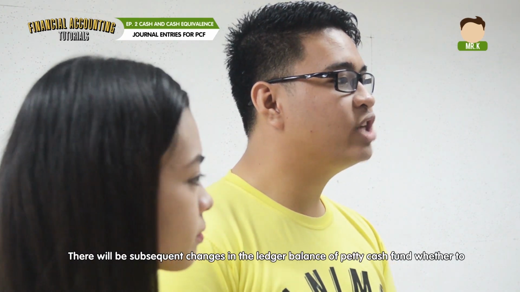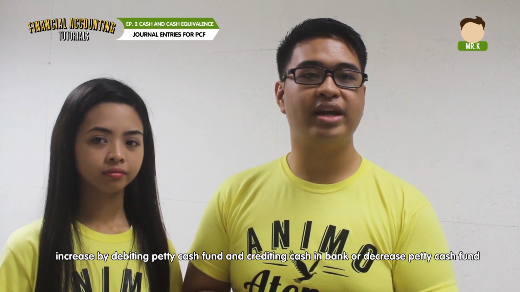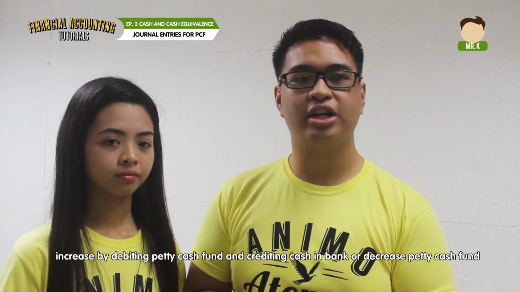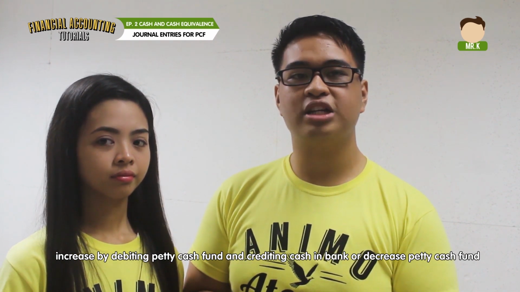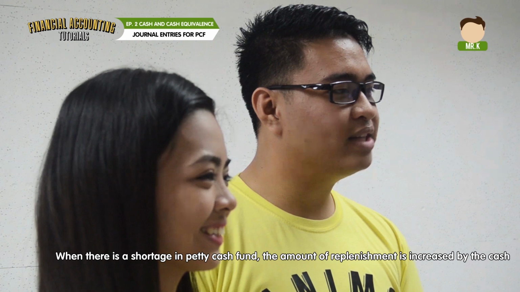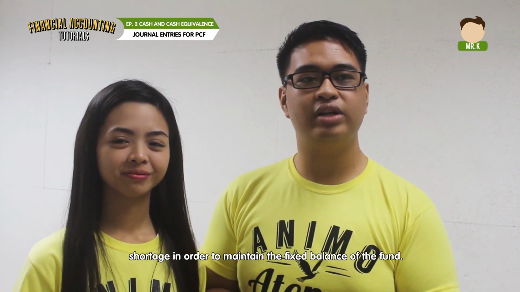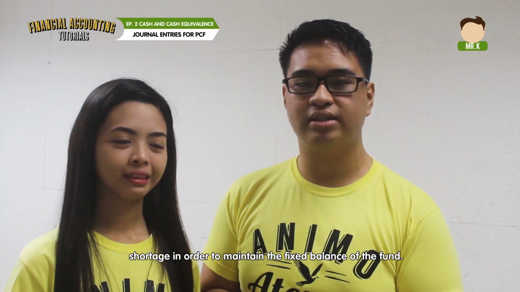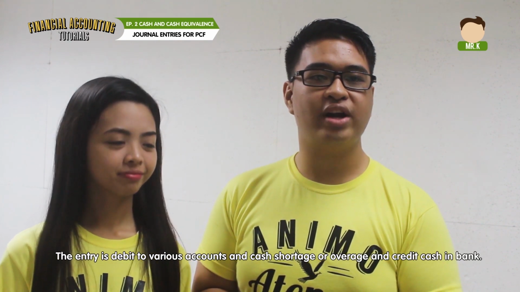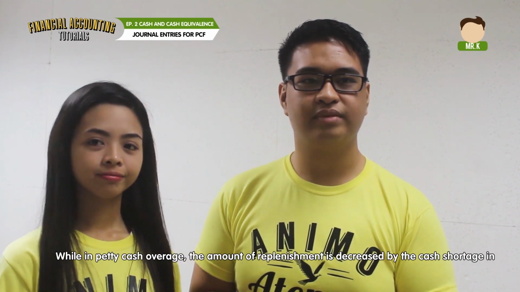There will be subsequent changes in the ledger balance of petty cash fund, whether to increase by debiting petty cash fund and crediting cash in bank, or decrease petty cash fund by debiting cash in bank and crediting petty cash fund. When there is a shortage in petty cash fund, the amount of replenishment is increased by the cash shortage in order to maintain the fixed balance of the fund. The entry is debit to various accounts and cash shortage or overage and credit cash in bank.